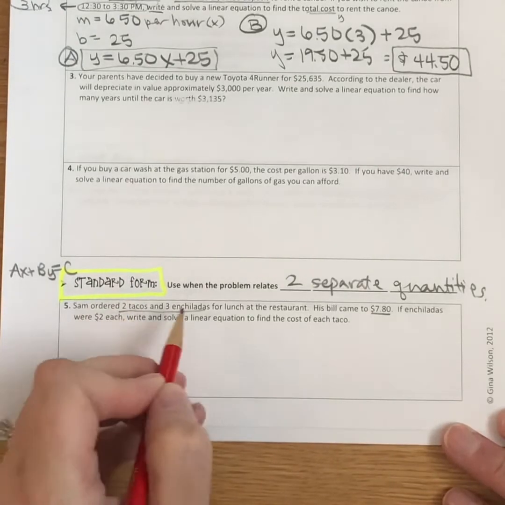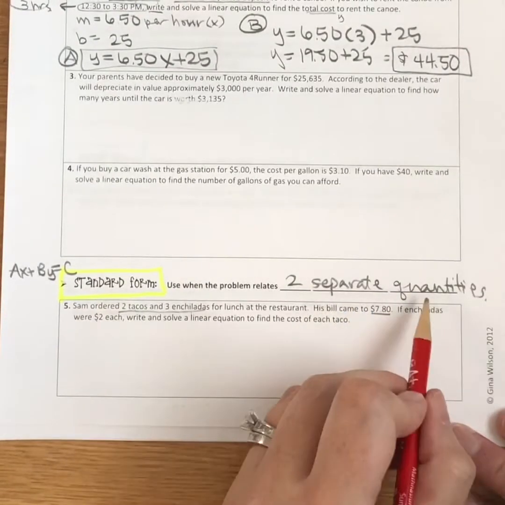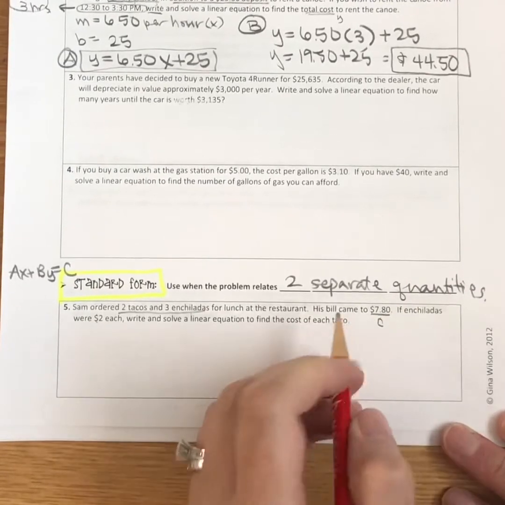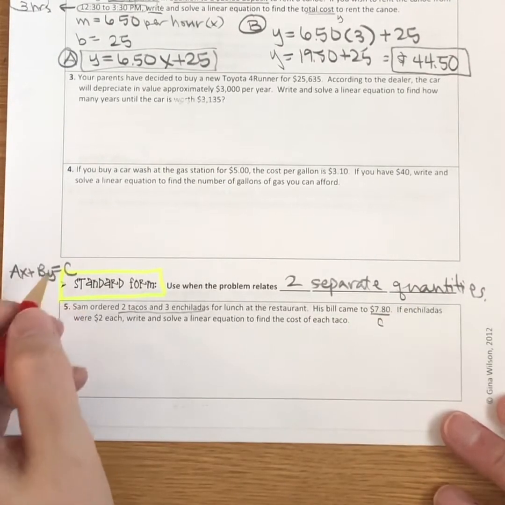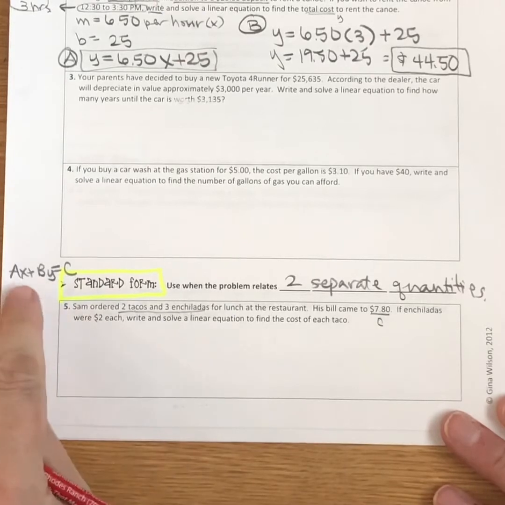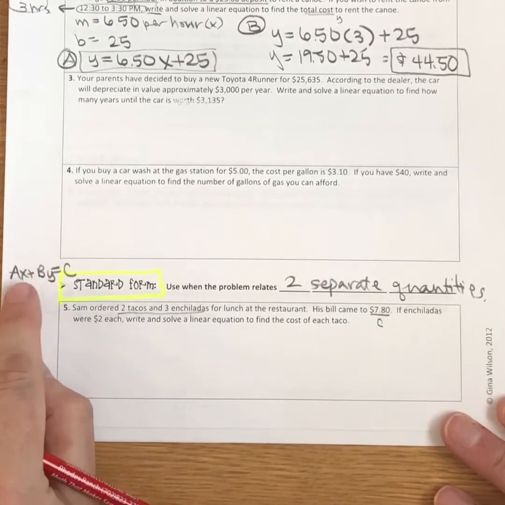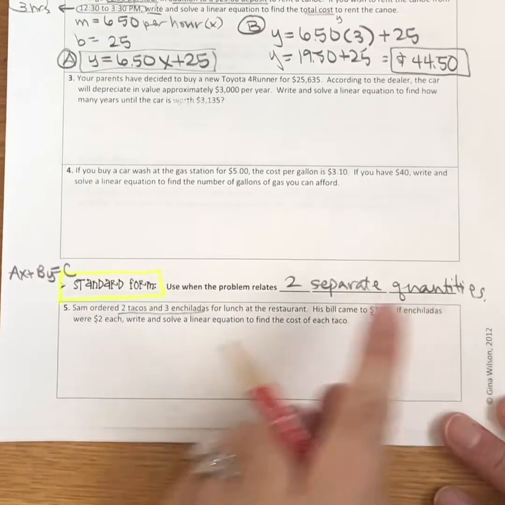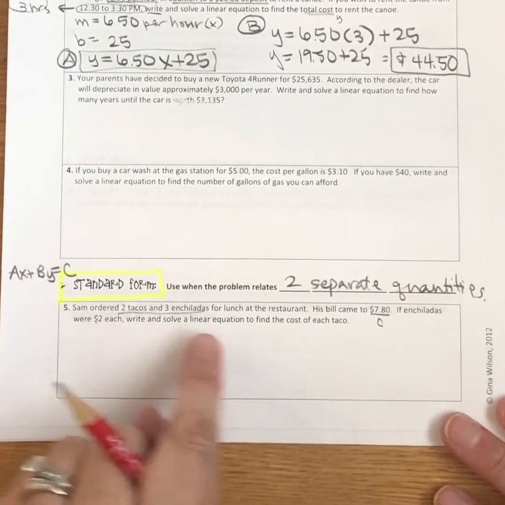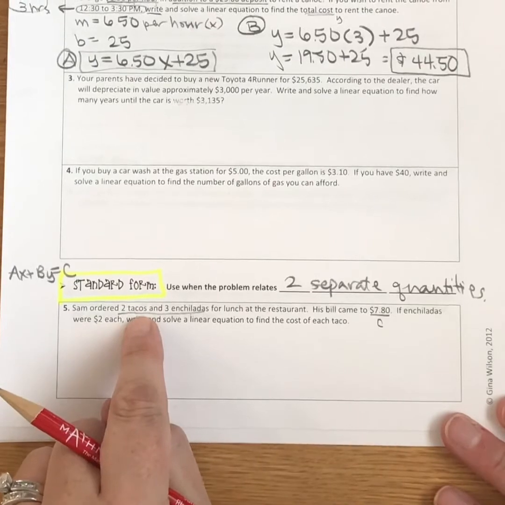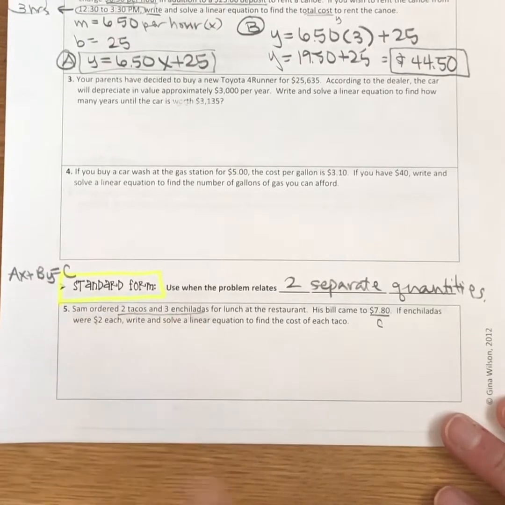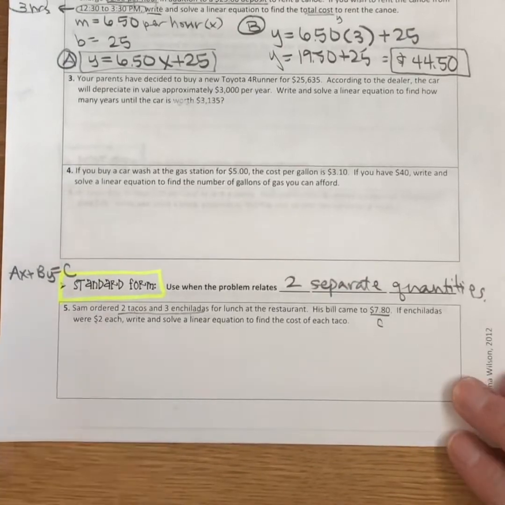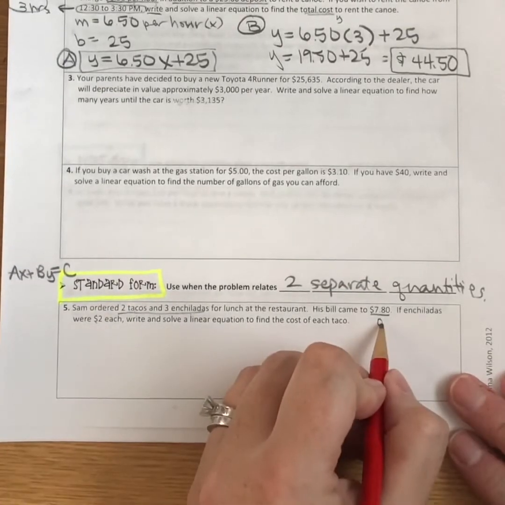The tacos and the enchiladas are the 2 separate quantities. And then the C value is going to be your total cost. So when you're using ax plus by, the x and the y are the two separate quantities. So in this case, x is going to be the tacos and y is going to be the cost for the enchiladas. So basically, these are the easiest, I promise. And then c is always the total.